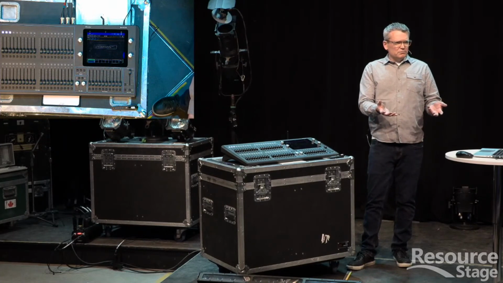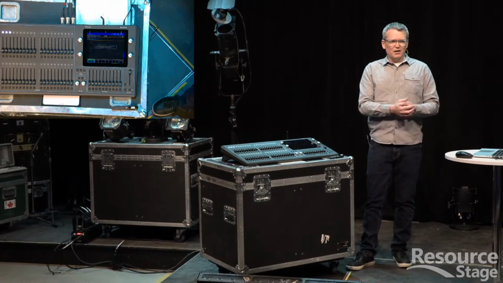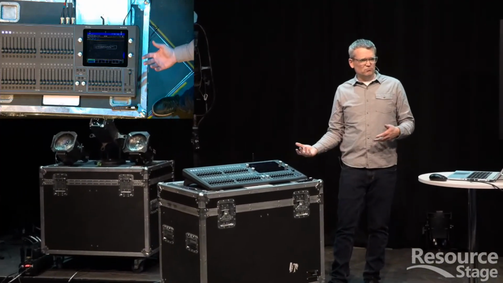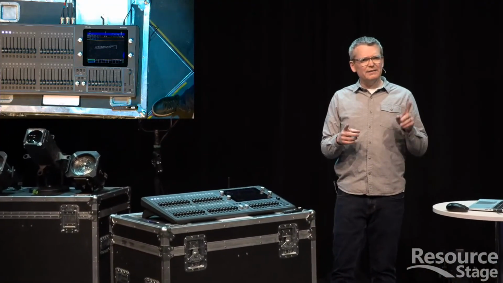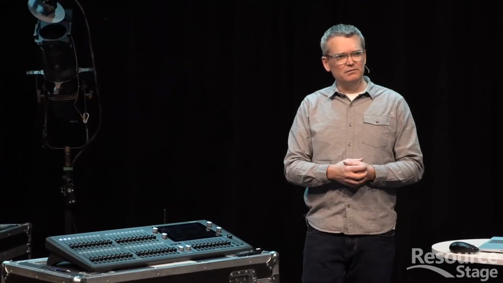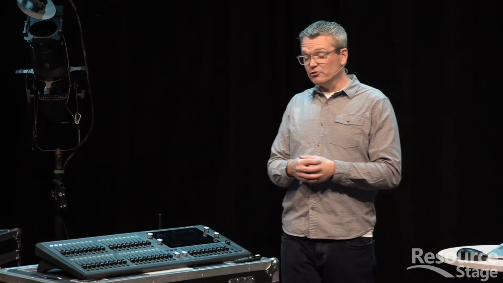Audio guys? A little bit? All right. If you're an audio guy, it's kind of like a submaster. More like a VCA or a DCA, but kind of like that. The idea is that you're grabbing multiple channels and controlling them at the same time. So that is a group.